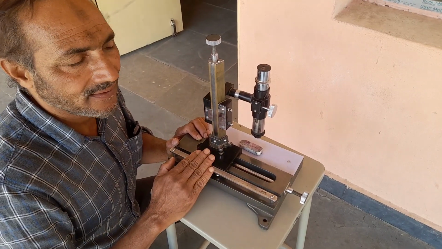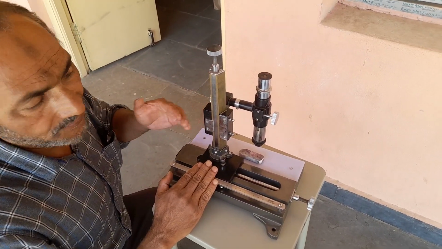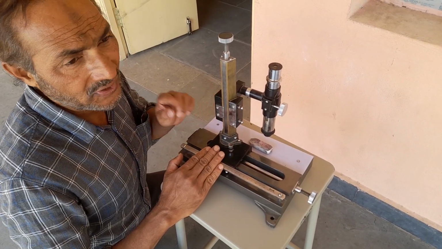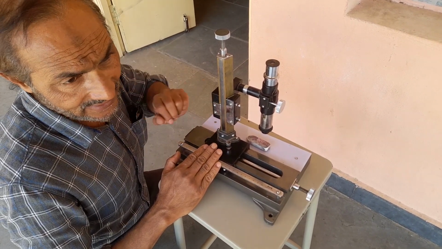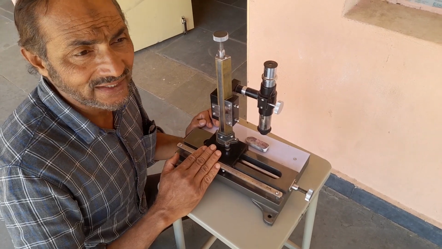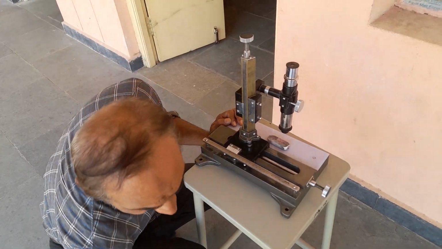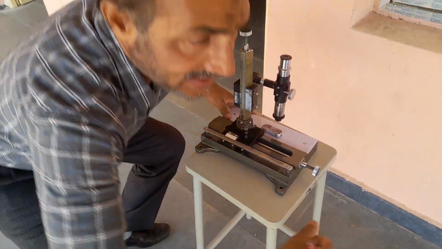In a similar way, the height of the object along the vertical axis is also obtained by noting the reading 2 times. So the difference of the 2 readings will give the size of the object. So this is the way we can use this traveling microscope.